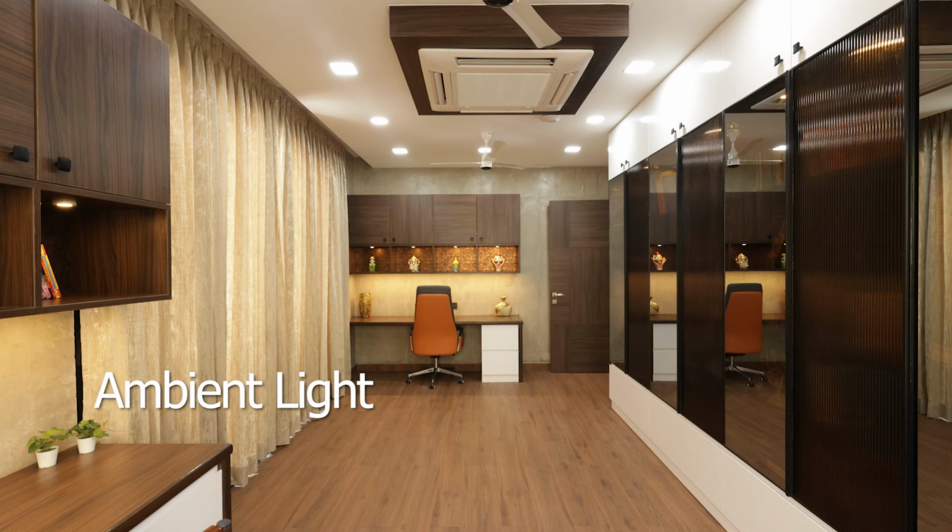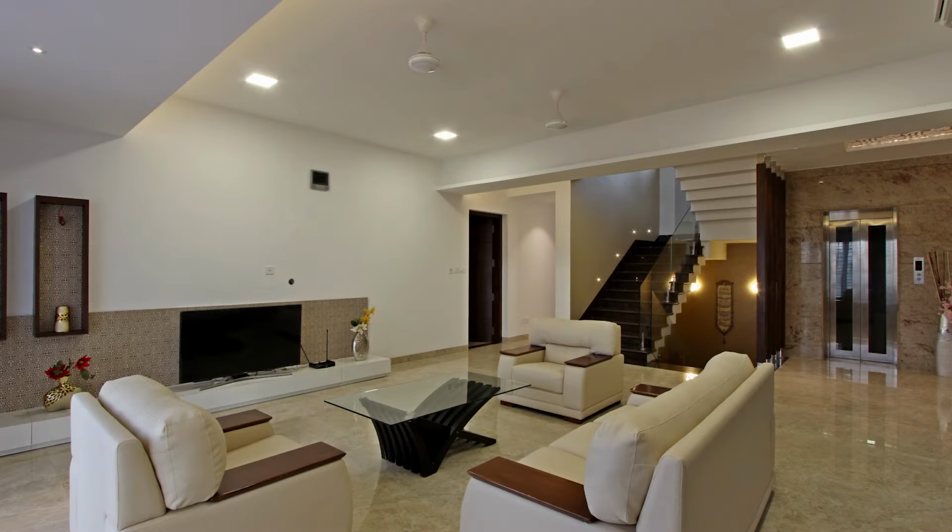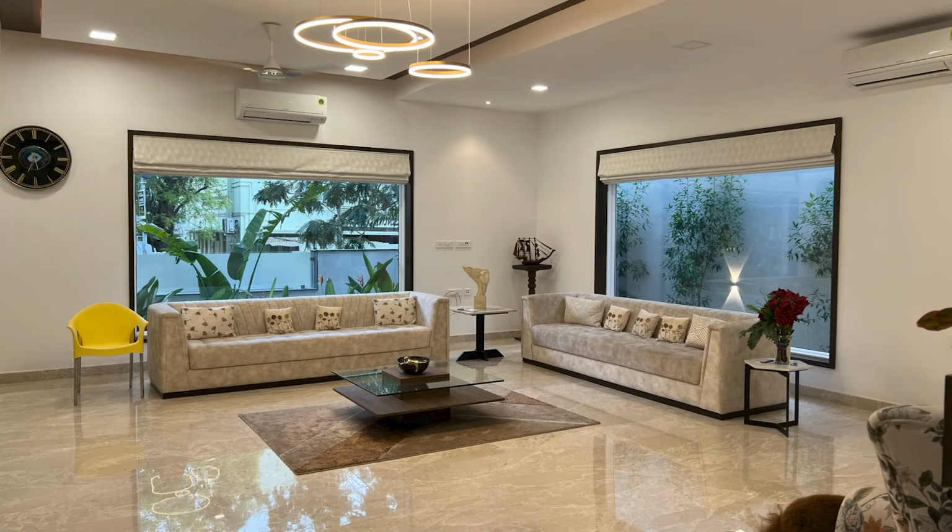Now let's discuss the major types of lighting systems which are available. The lighting systems which are fixed into the false ceiling, especially, can be divided into four major types. The first type is the ambient light. The ambient light is the general light. That is the light you use most of the time.